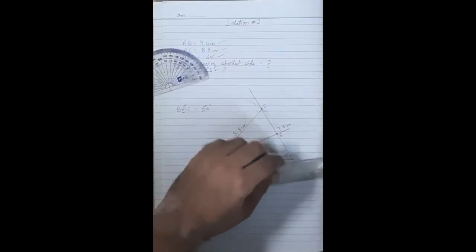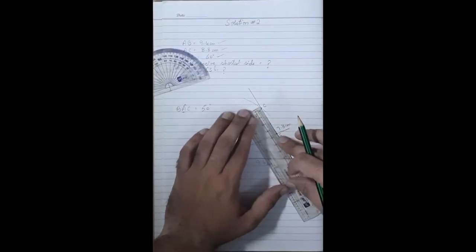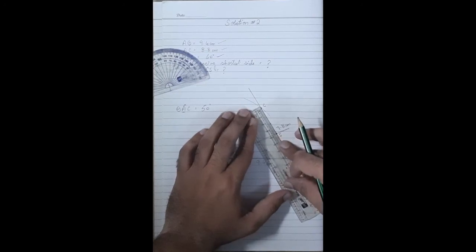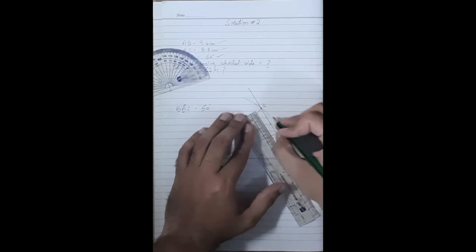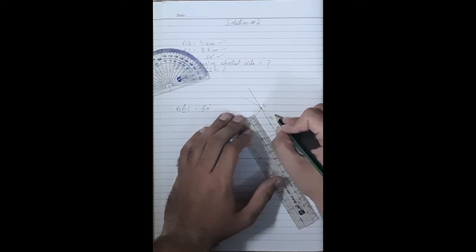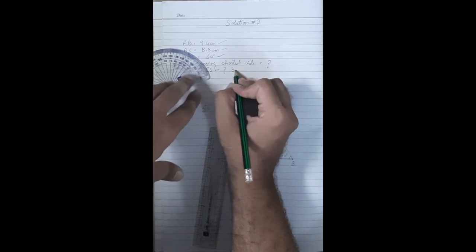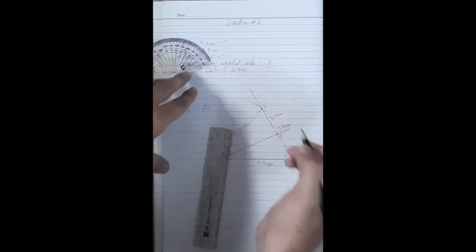We can place our scale here, and we need to measure it here, and this is 3.9 centimeters. So CS is 3.9 centimeter, which is the answer of the second part.